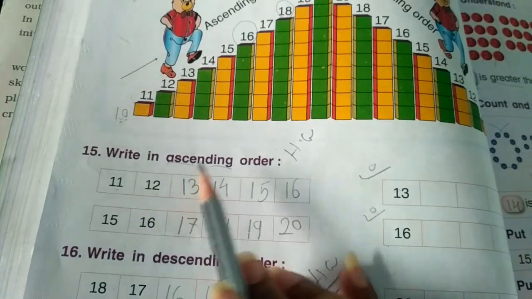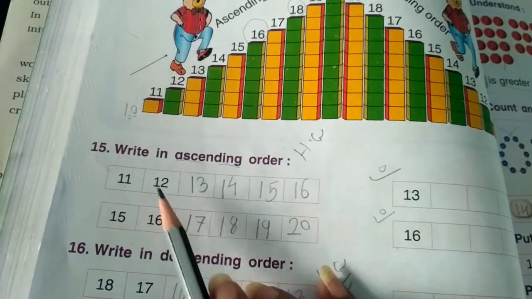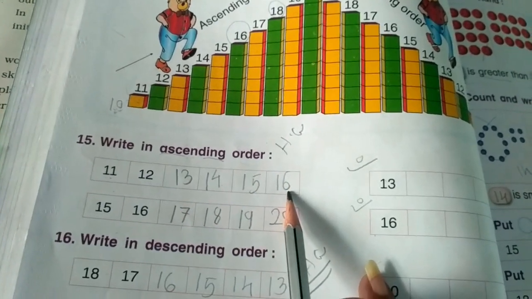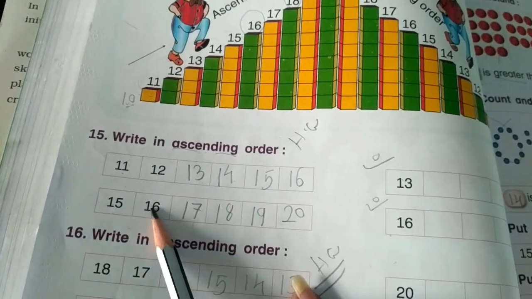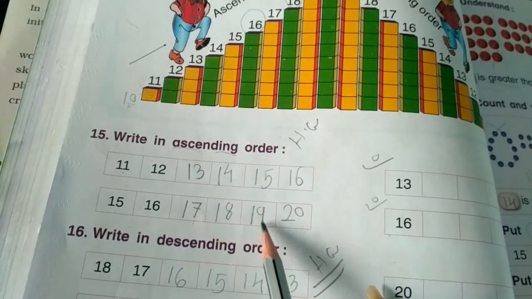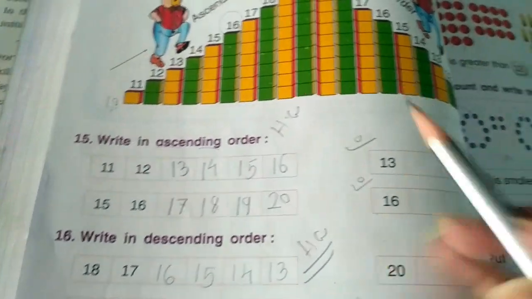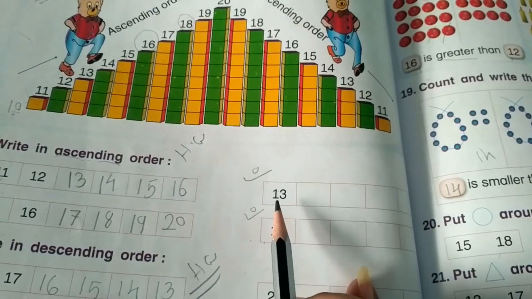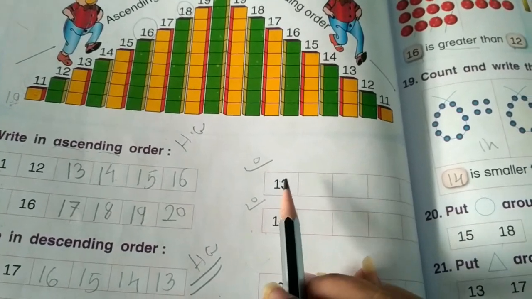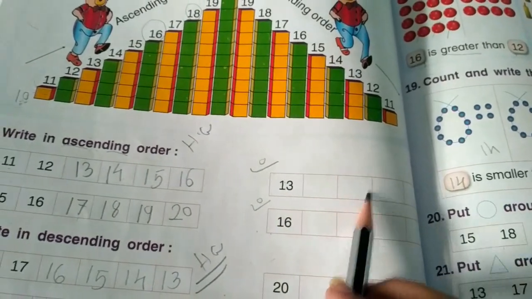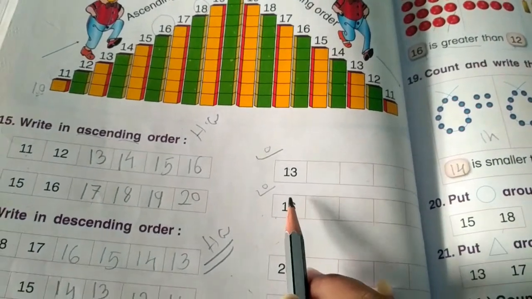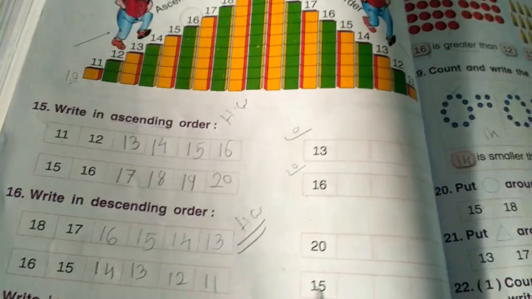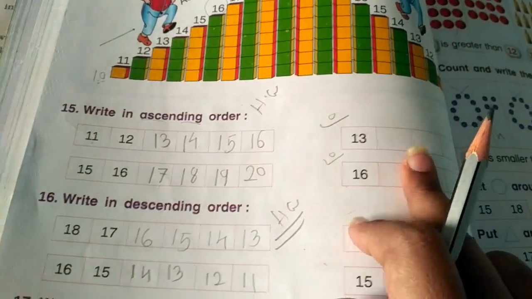Write in ascending order. So 11, 12, 13, 14, 15, 16. See? Then 15, 16, 17, 18, 19, 20. See, these two things you have to complete in homework, but we are going to solve them orally here. After 13, 14, 15, 16, 17. After 16, 17, 18, 19, 20. So this is the way you will write down the answer yourself.